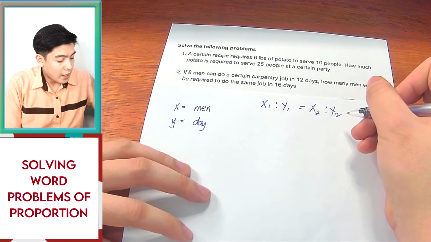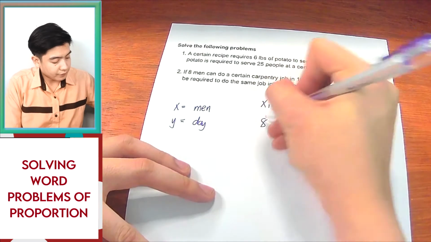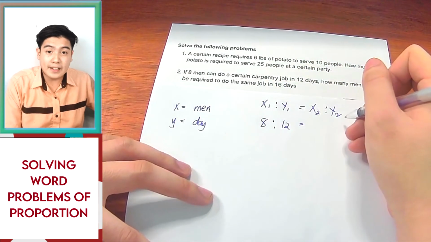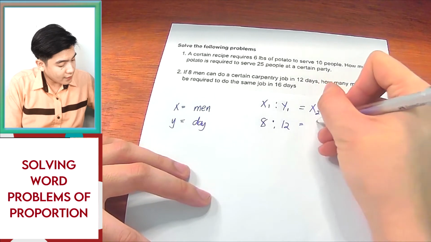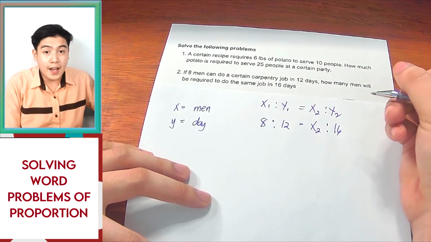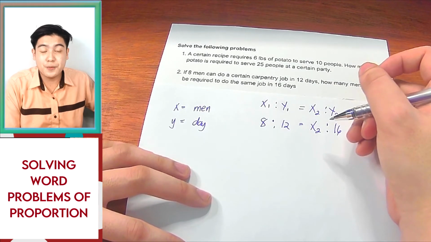Then, ano yung unang nabanggit na men? Ilang ang value niyan? Which is 8 is to 12. Then, ang nawawala ulit yung x sub 2, which is x sub 2 is to 16. So, we have to find the product of each ratio. So, yun naman yung condition sa inverse proportion.